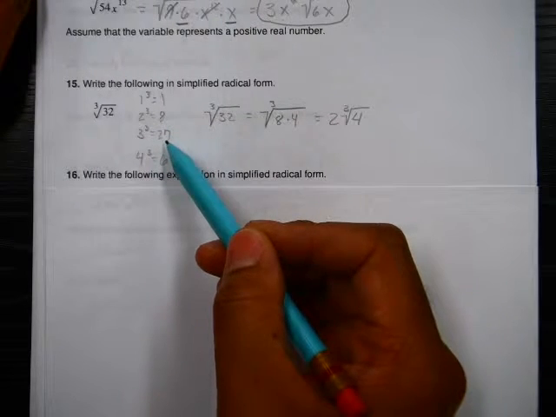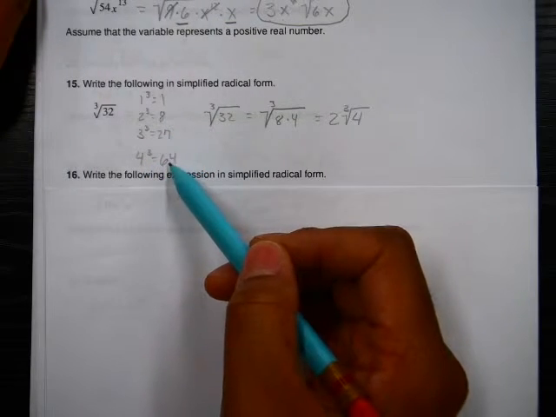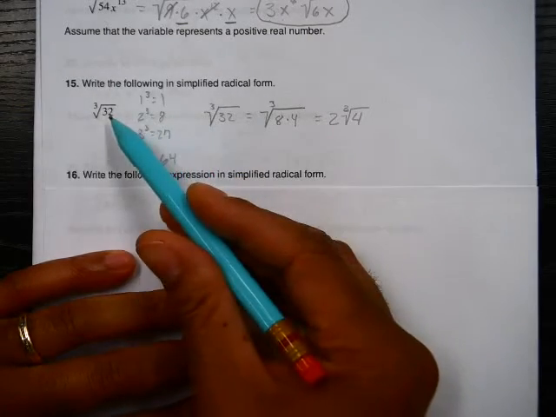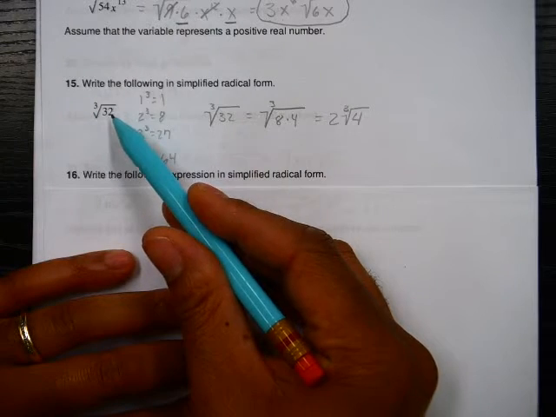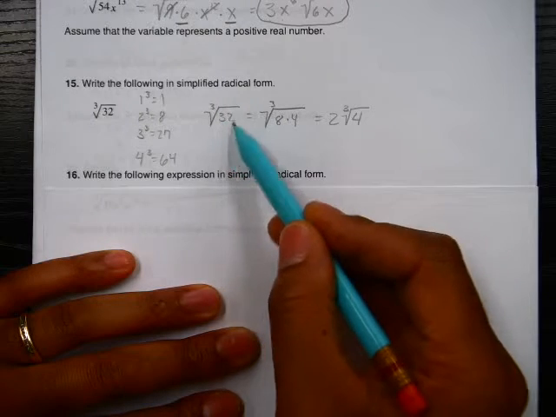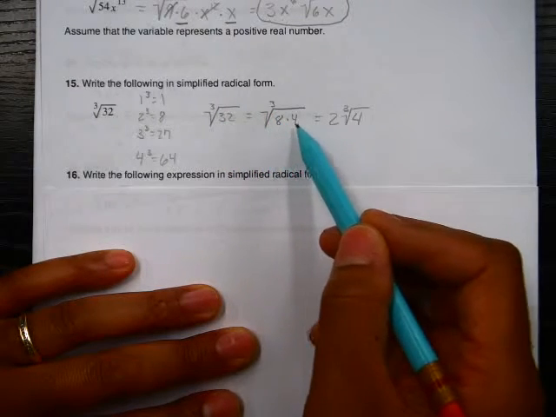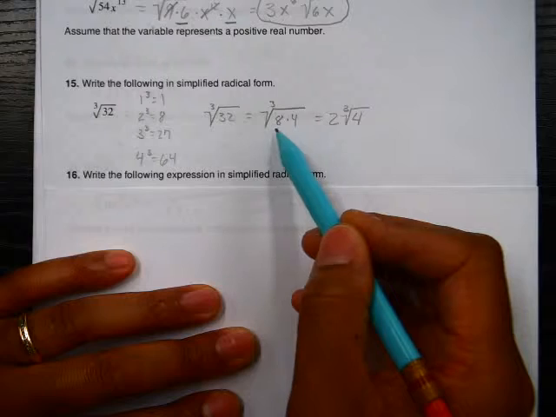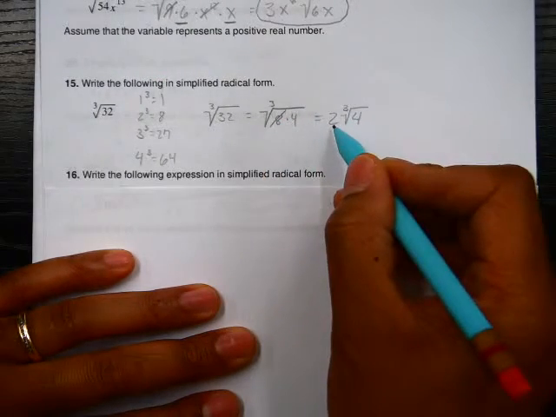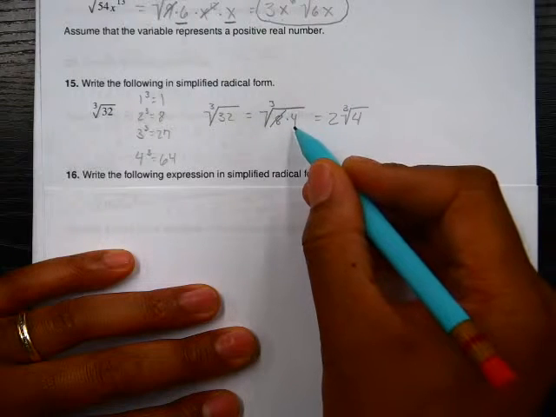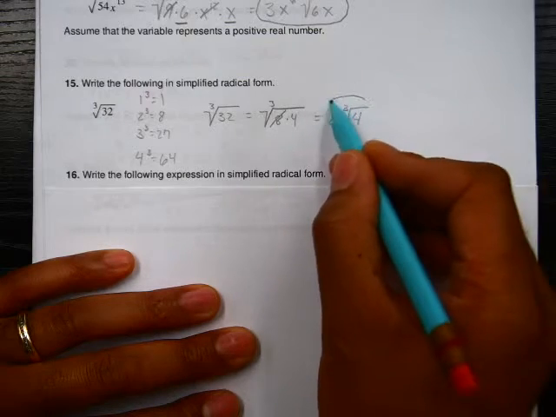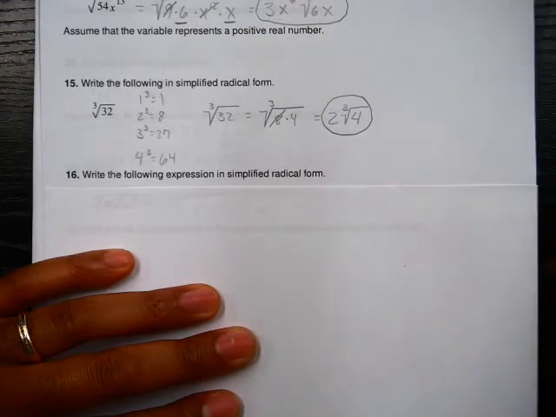3 to the third power is 27. 4 to the third power is 64. 64 is bigger than 32. And so I work my way backwards. Is 27 a factor of 32? No. Is 8 a factor of 32? Yes. And so I can break up the cube root of 32 as the cube root of 8 times 4. I know the perfect cube is 8. That will come out. So the cube root of 8 comes out as a 2. But the 4 needs to stay because it's not a perfect cube. And so my final answer is 2 cube roots of 4.